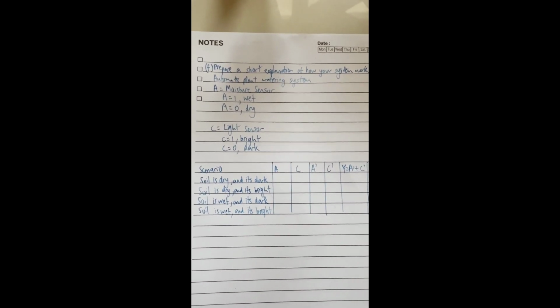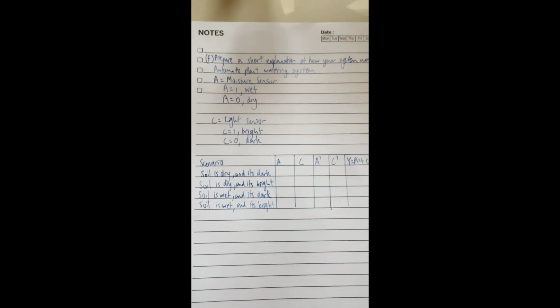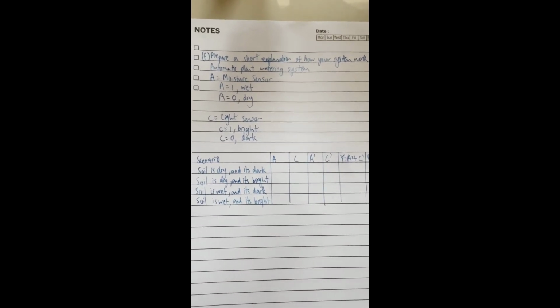Okay, so now we come to part F. Part F is to prepare a short explanation of how your system works. Our system is about the automatic plant watering system. A represents the moisture sensor, where 1 is equal to wet and 0 represents dry, and C is the light sensor, where 1 represents bright and 0 represents dark.